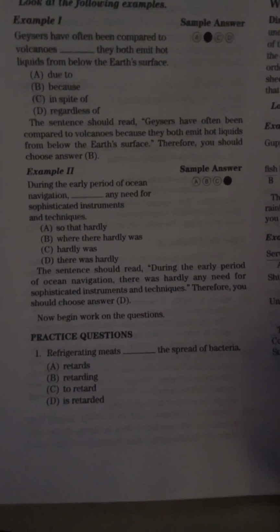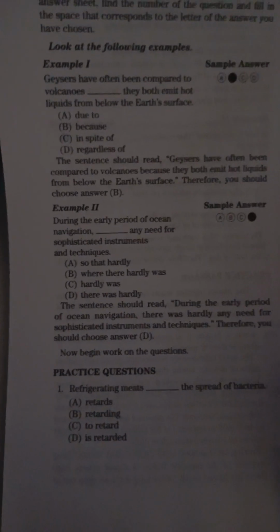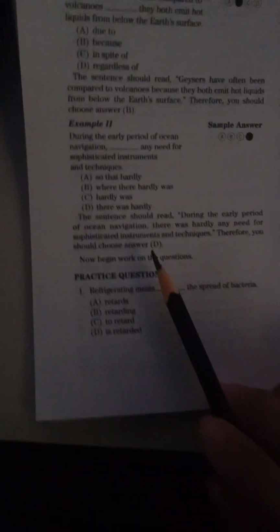During the early period of ocean navigation, any needs of for sophisticated instruments and techniques so that hardly. Well, this is very boring. Actually, I don't know how to make it a little funnier. This is very strange. There was hardly. Okay, the sentence should read: during the early period. Now begin working on the questions.